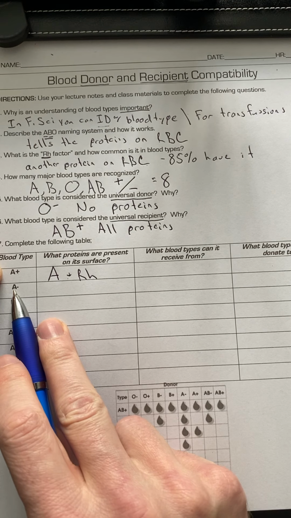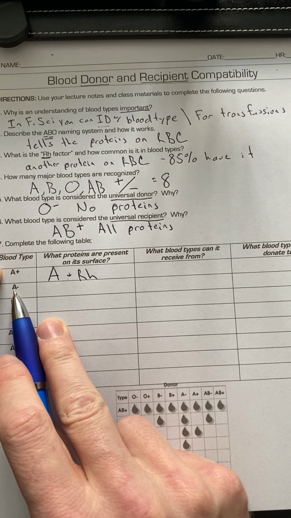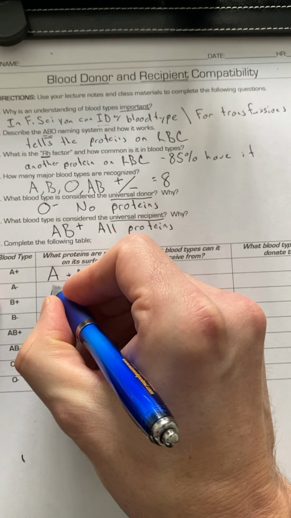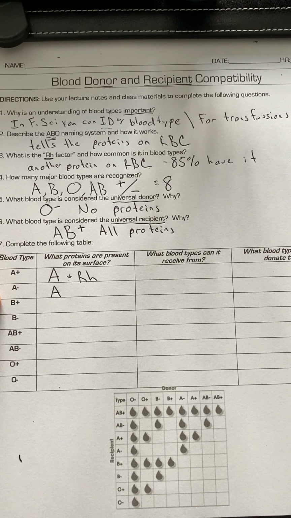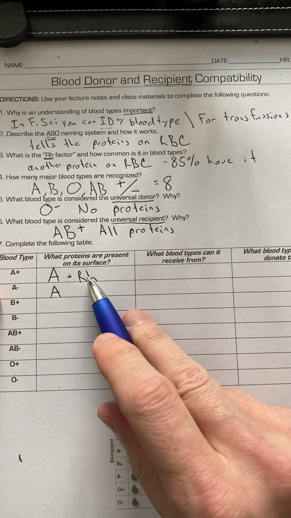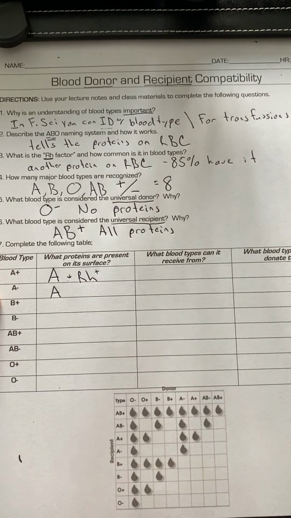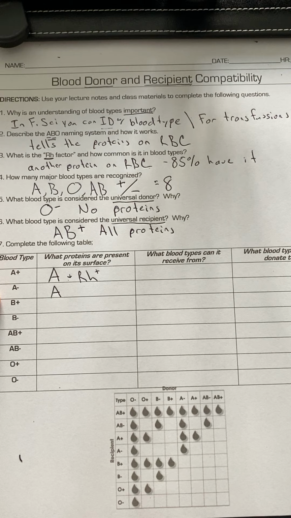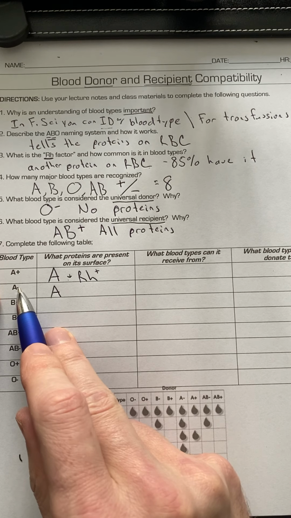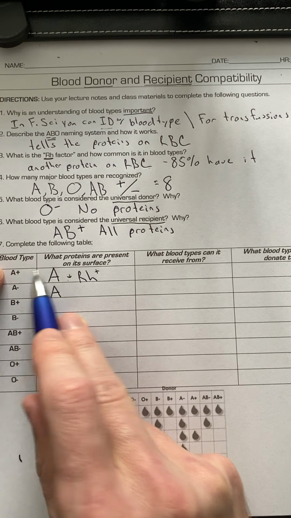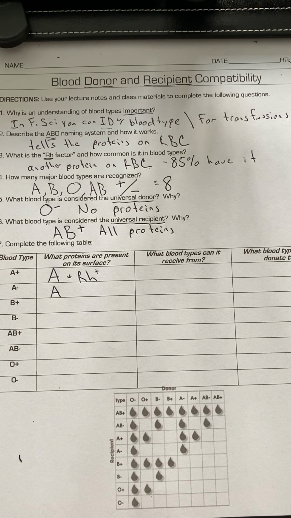So if we look at that in contrast to A negative, it just has the A protein. So a common thought is, oh, well, this has RH positive, and then this must have RH negative. No. Remember, if it's negative, that means that the RH is not there. If it's positive, it is. So another thing that kids kind of mess up on is they forget that blood types can always receive and or donate to themselves. So there's a few ways that you can kind of think these through.